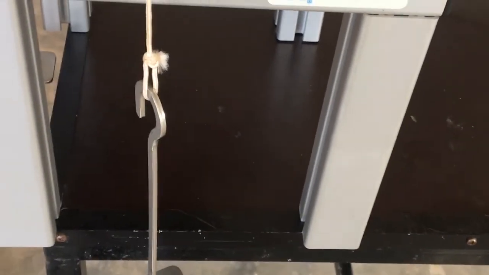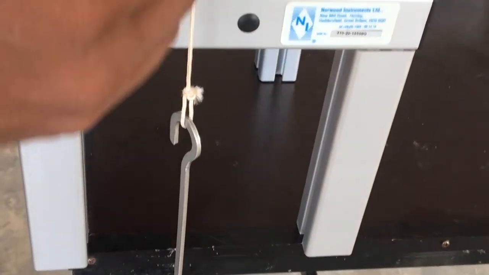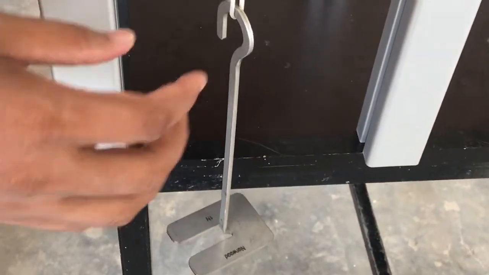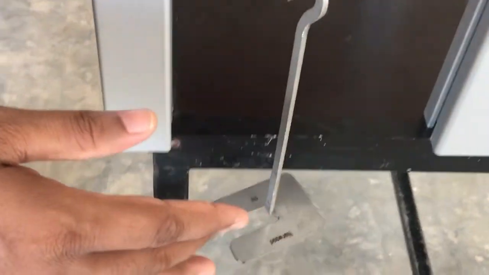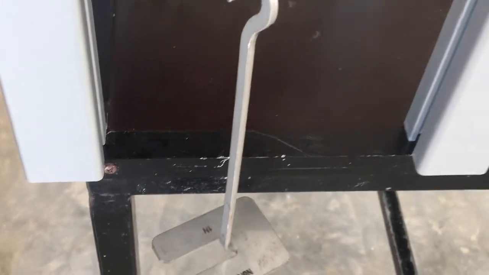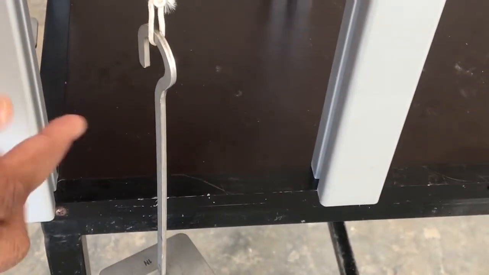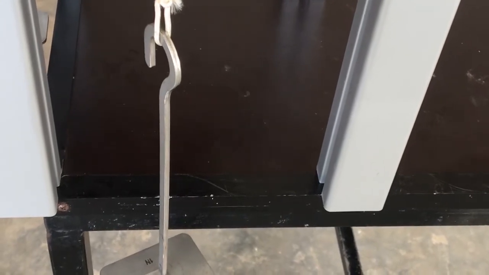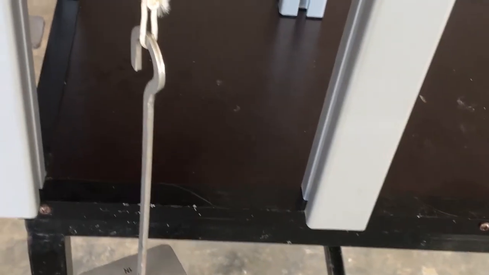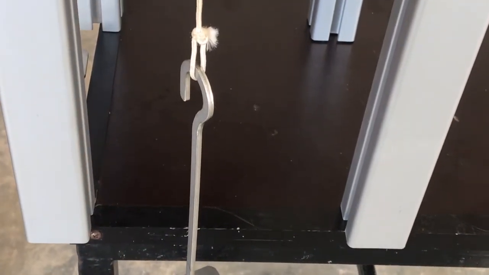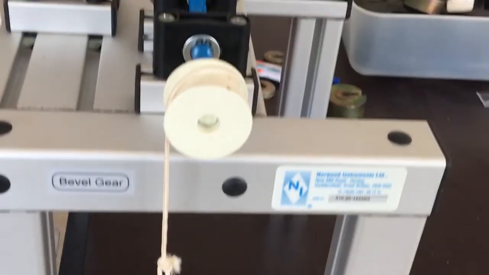Now I already consider that this hanger has some self weight, so this side has a 1 Newton load, because for the first reading I am going to use the hanger self weight. So on the larger gear side, what is the load? 1 Newton. Then what do we have to do?